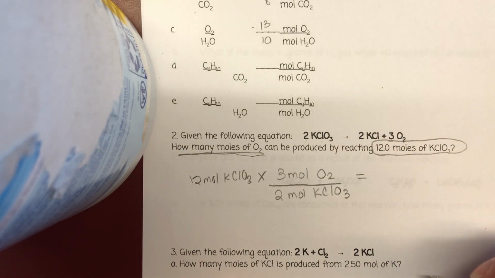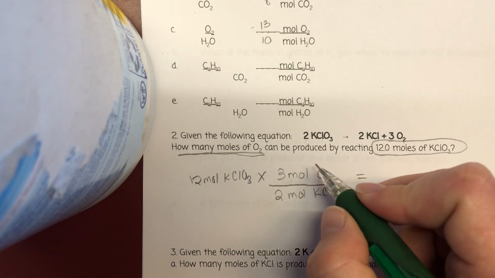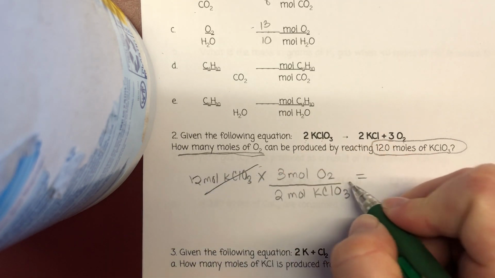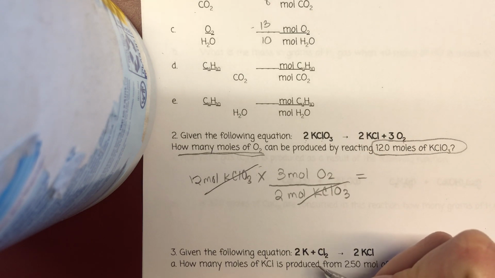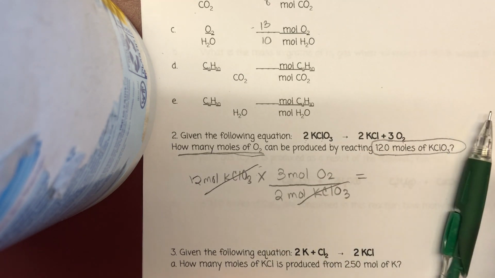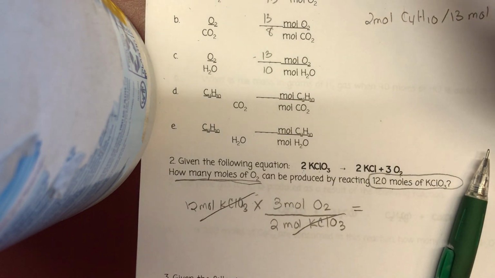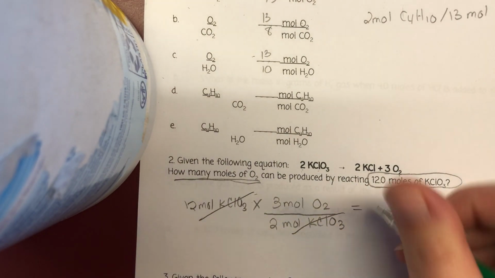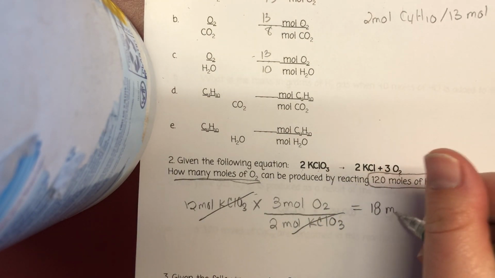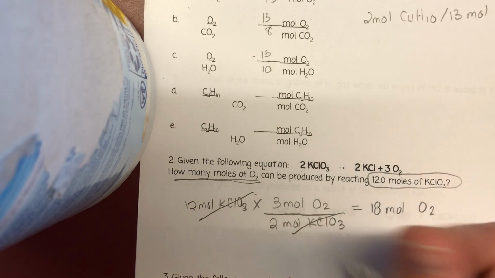And then it's just an equation at that point. Cross out my like units, and then I just have to find a calculator, which is right in front of me. Punch that into a calculator, and I end up with 18 moles of O2.